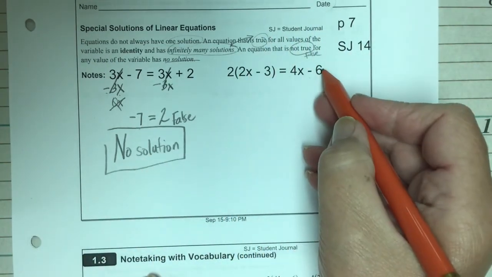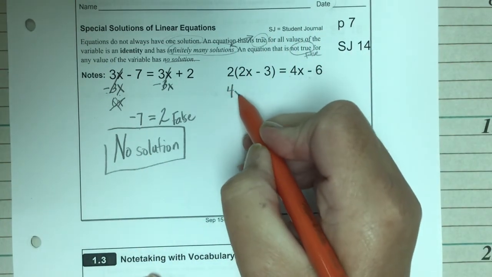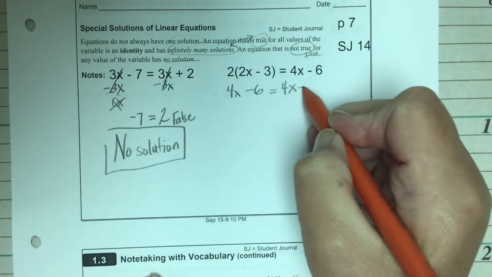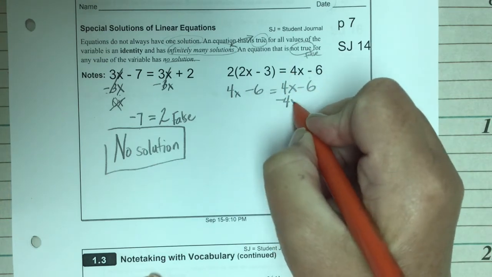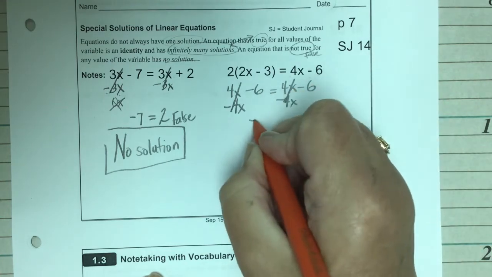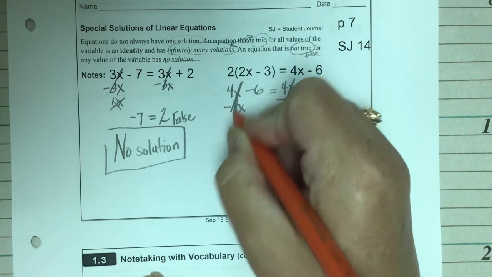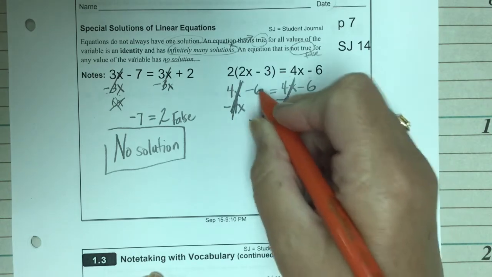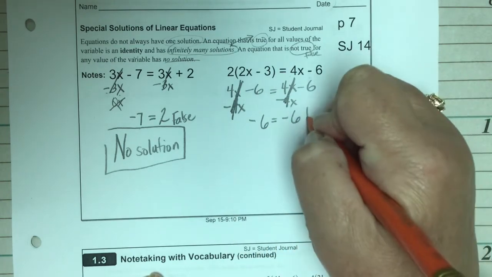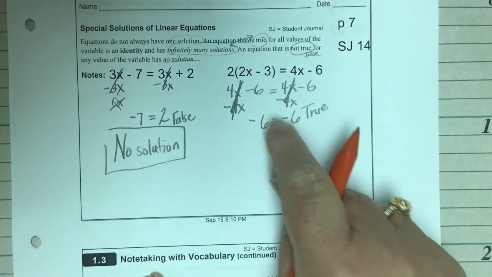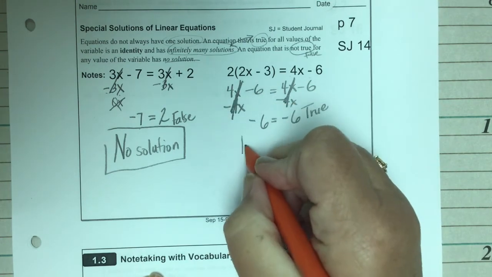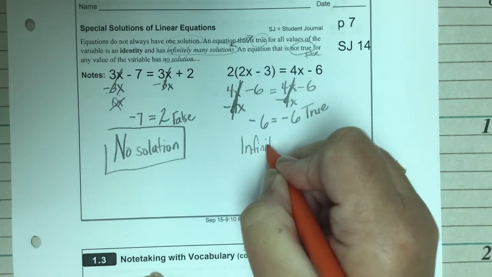For the second one, I'm going to distribute. I'm going to subtract 4x from both sides, and some of you may notice something at that step, and I understand if you do. What's left? We get 0, because 4x minus 4x is 0. Negative 6 equals negative 6. Is this a true statement or a false statement? It is true. No matter what value you substitute in for x, this would happen and be true every time. And this is infinitely many solutions.